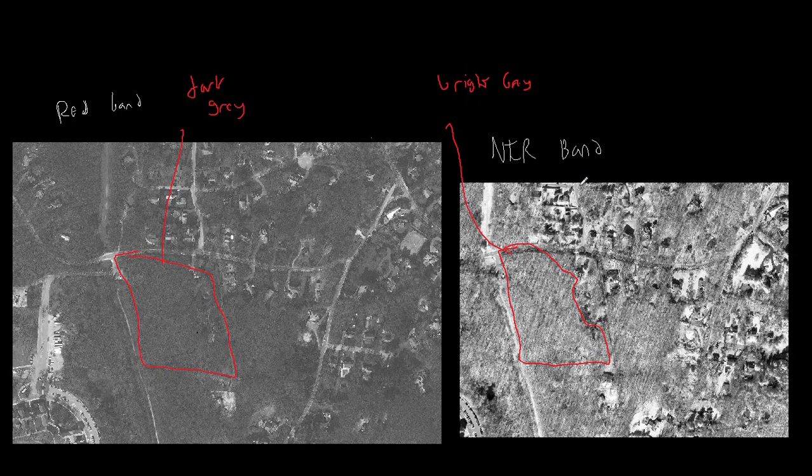So hopefully that makes sense. Again, nothing too complicated here. Just the idea that we're trying to describe things based on their color. So hopefully that makes sense.